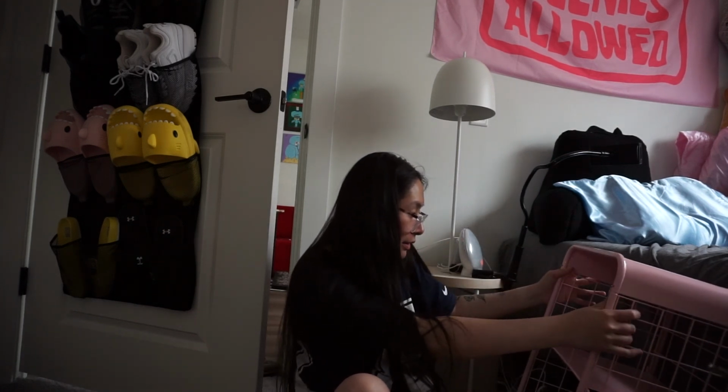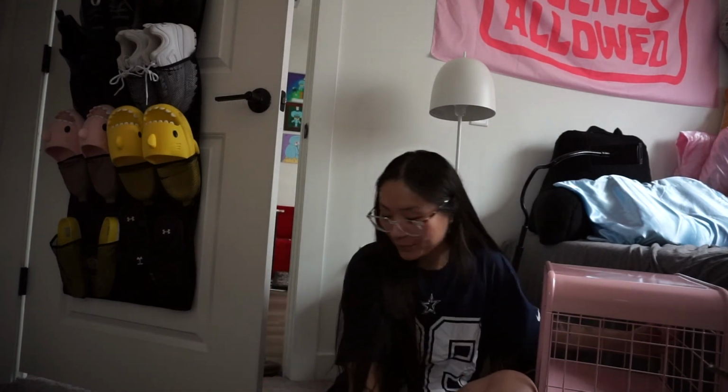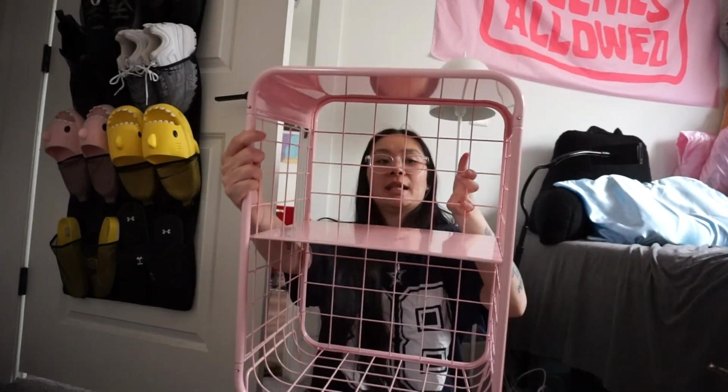I know it's supposed to be adjustable, but I'm not gonna lie, I don't think I'm ever gonna try to adjust this. So here is the bookshelf mini thing I just built.